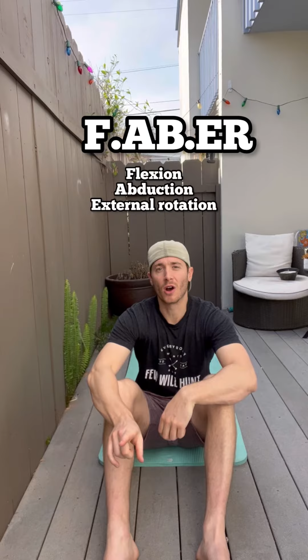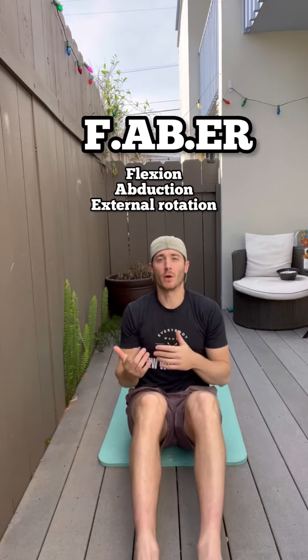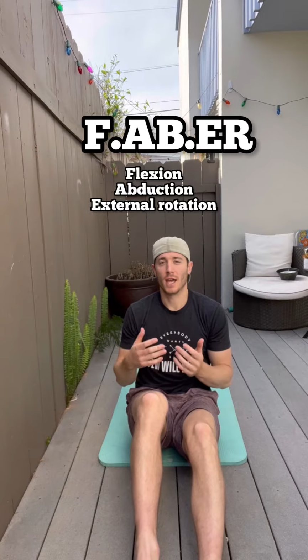Today we're going to be assessing the hip mobility using a FABER test, F-A-B-E-R. It gets its name because it's derived by the direction in which you're going: flexion, abduction, and external rotation. What we're doing is we're assessing the hip's ability to move into those end ranges, as well as seeing if we can recreate any type of hip pain with this movement.